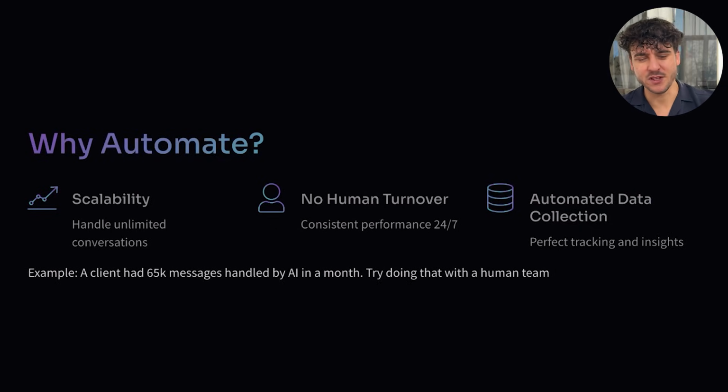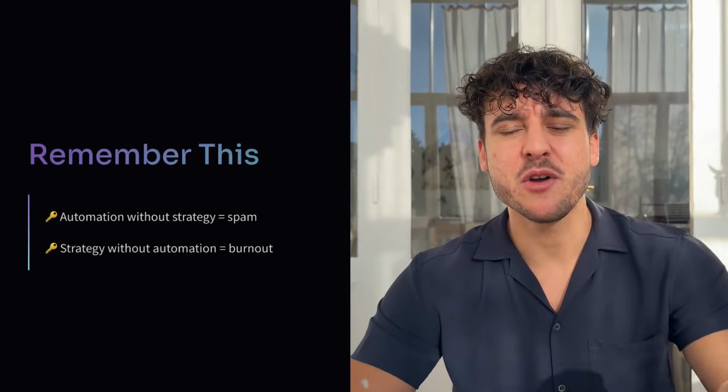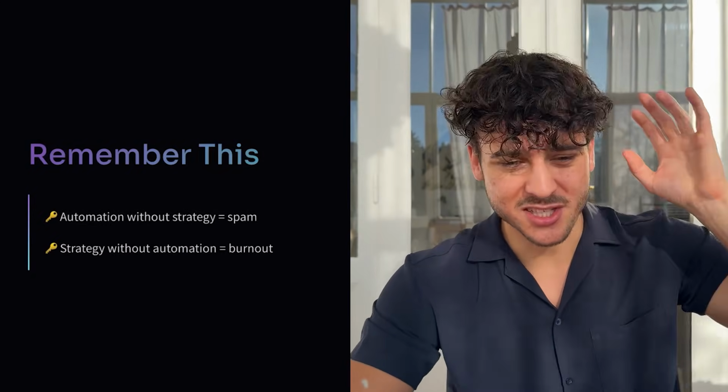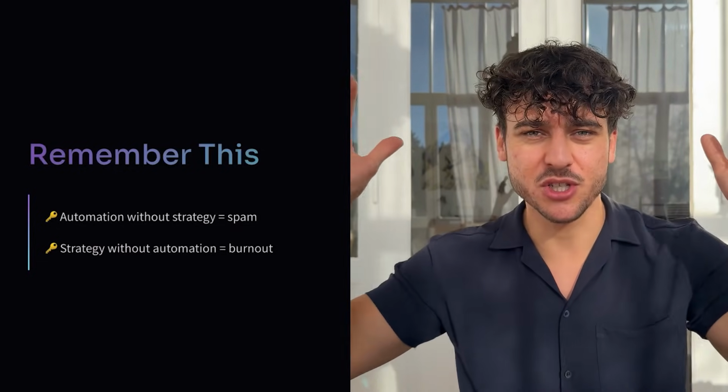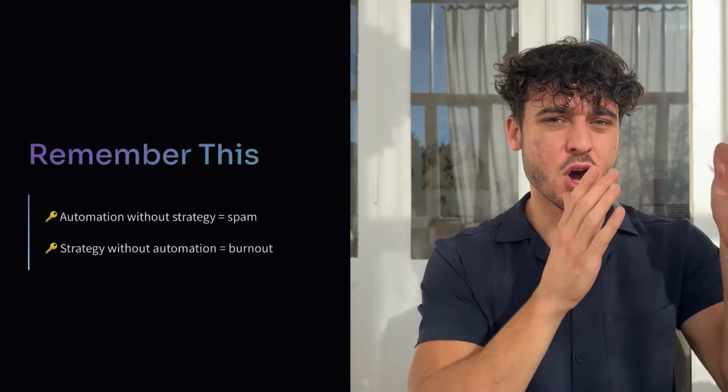A great example of these benefits is a client that actually did 65,000 messages with AI just this past month. And let me tell you something, doing that with a human team is practically impossible. And remember this, automation without strategy is just spam, but strategy without automation is burnout. So we're going to try to find the perfect middle ground where the automations we do don't come off as spammy so that you can scale your business without burnout.